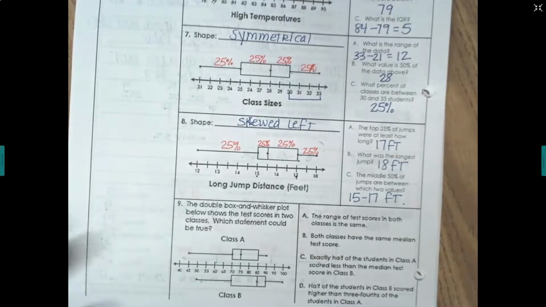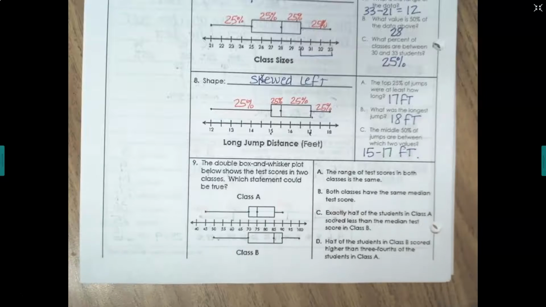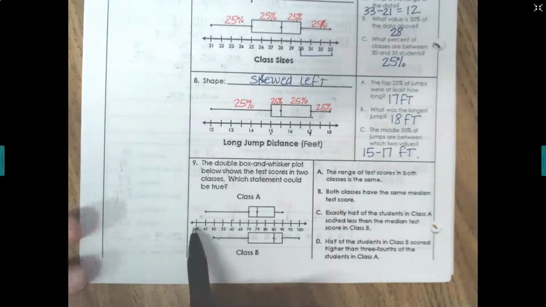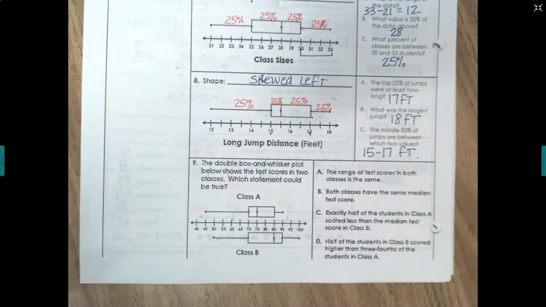All right, let's do a quick comparison and see how we're doing. So we have a double box and whisker plot. You see this a lot. They're on the same number line, and two sets of data are put here so you can make some comparisons between them. So let's take a look.